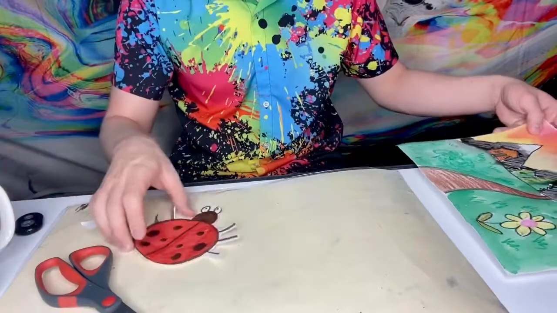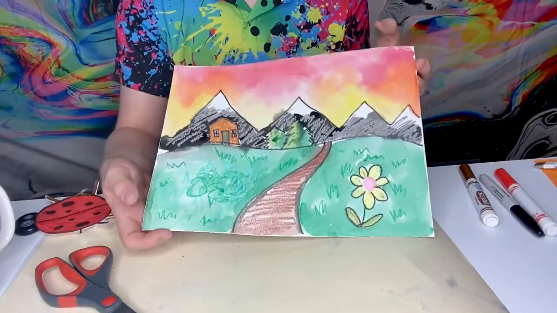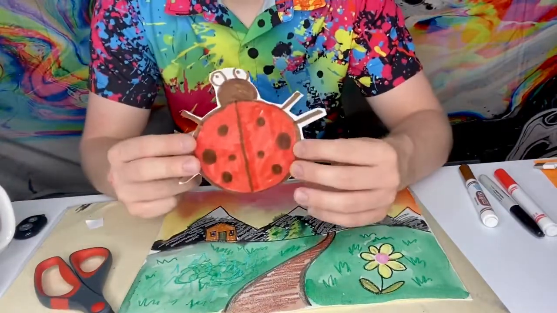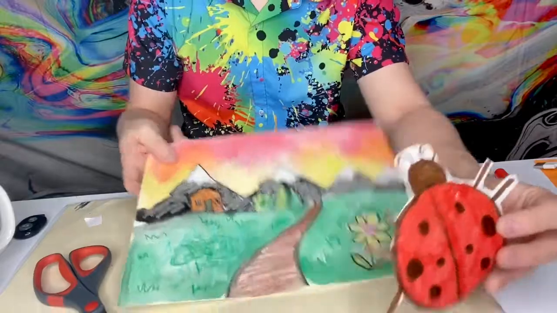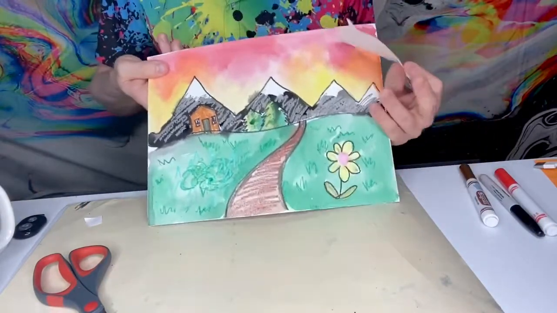All right, the time has come. So now I have my watercolor painting. It's not quite dry yet, but I think it's ready to put the ladybug on. And I'm realizing, oh my gosh, this ladybug is huge. I don't even know where to put him. It's gonna look like he's taking over. But I had an idea.